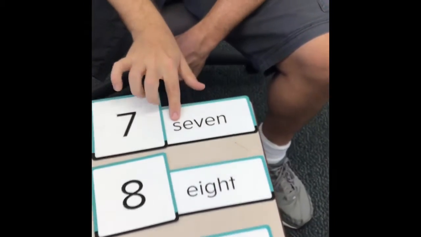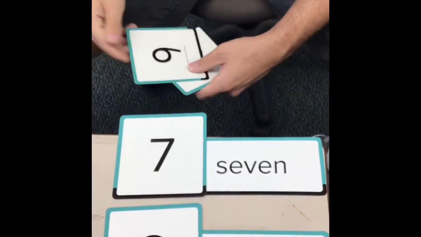Here's the number 7. So I look for an S. What letter makes an S sound? S is the letter. So I look for an S. There's an S. That's 7.